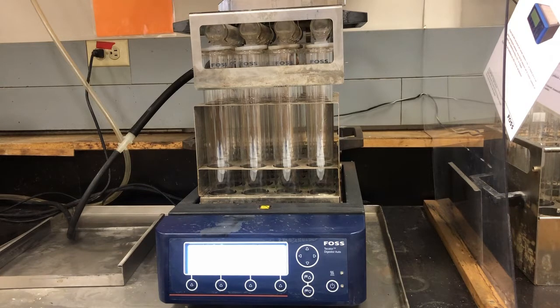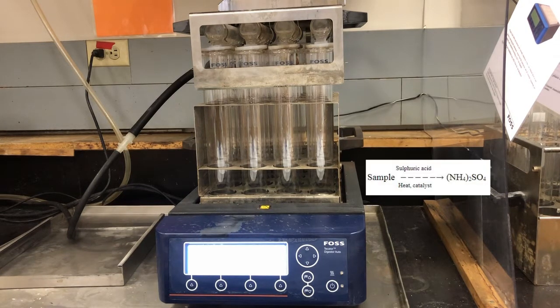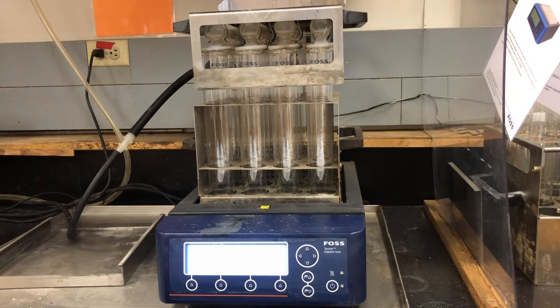This is the part of the process where the proteins or the nitrogen in the sample is broken down into ammonium sulfate. The protein in the presence of sulfuric acid under heat and with the catalyst produces ammonium sulfate. And when that's finished, we will go on to the next step, the neutralization and distillation. So we're going to let this heat up.